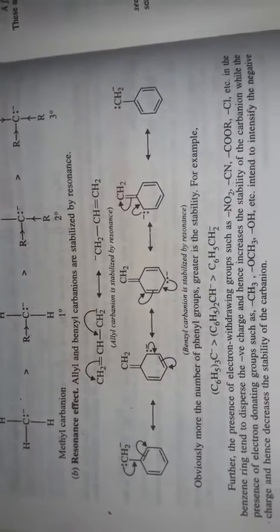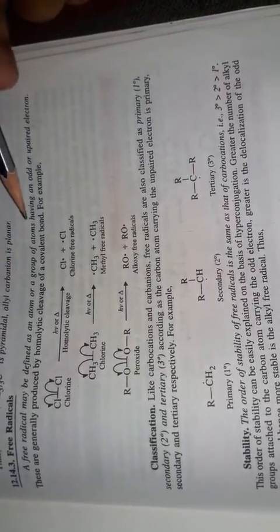Okay, this is about the carbanion. Next is your free radical. A free radical may be defined as an atom or group of atoms having an odd or unpaired electron. फ्री रेडिकल्स हमारे पास क्या है, किसी भी एटम के ऊपर या ग्रुप ऑफ एटम्स के ऊपर क्या रहता है, ओड नंबर ऑफ इलेक्ट्रॉन, जैसे 1 3 5 7.